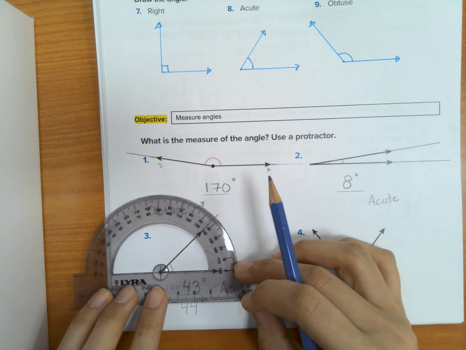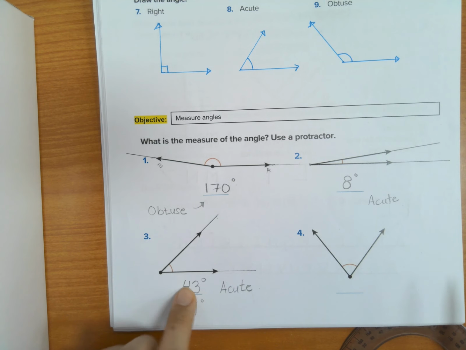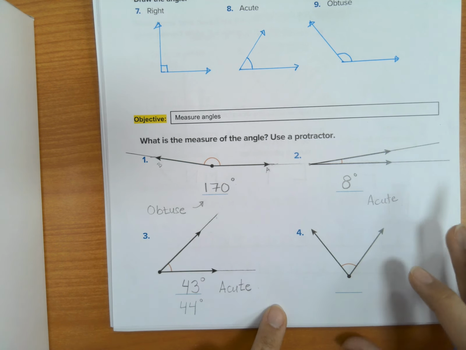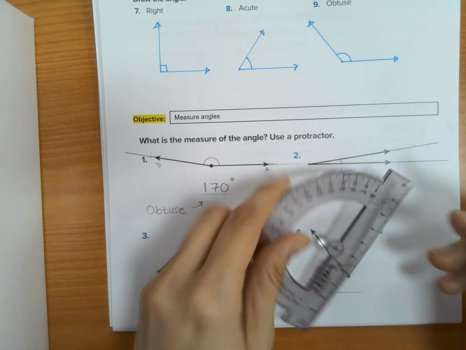Let me try again. It is 43 to me. I think it is 43. If you want to write 44, if you believe it's correct, go ahead, do it. Let's do this one. Last one. 53.